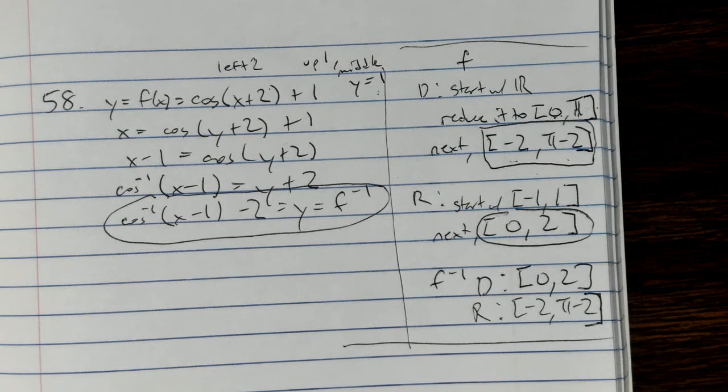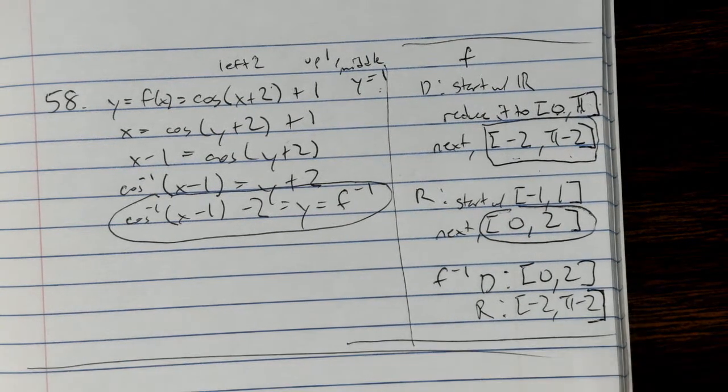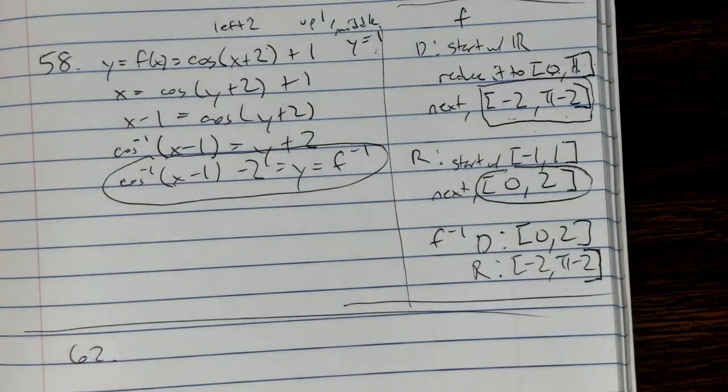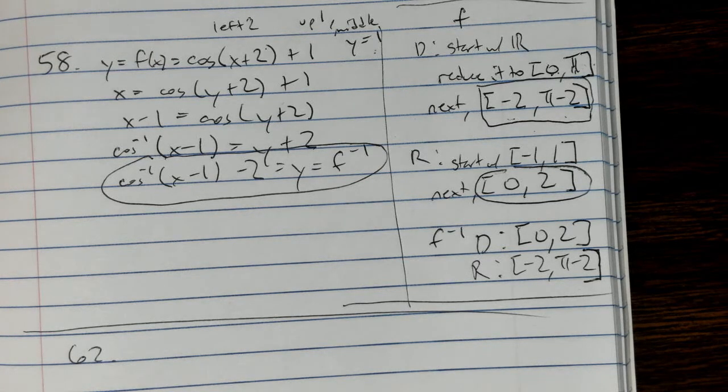Okay, so that's going to be our stopping point for today. We'll continue with 62 next time. There's only a couple more problems, 62, 66, and 76.